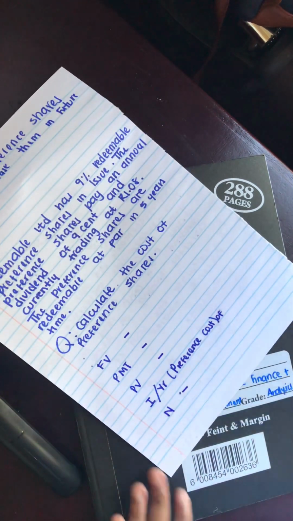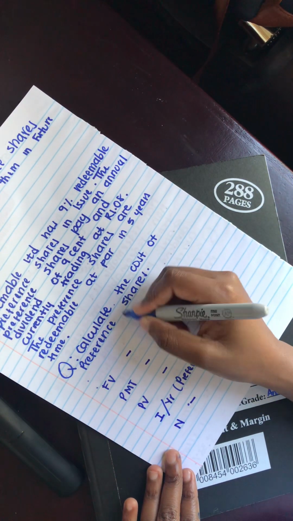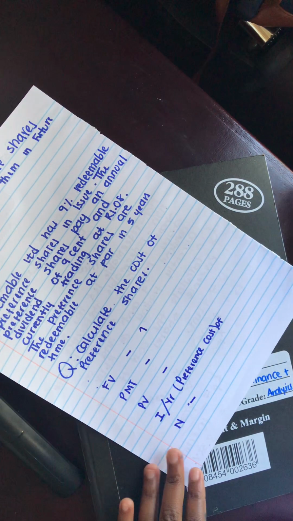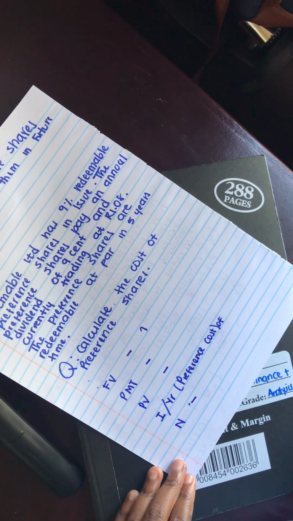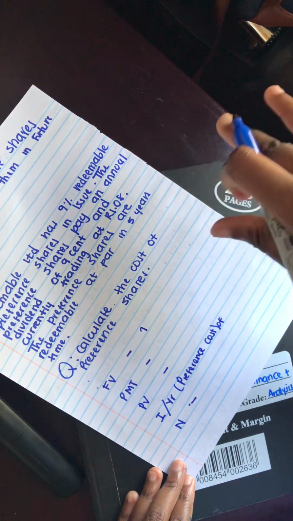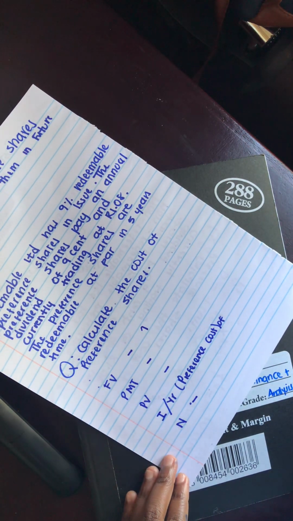We are going to assume that our future value is going to be 1. That's the assumption I make, because in finance, when calculating redeemable preference shares, you just assume that the future value is 1,000. But it also depends on the information given.